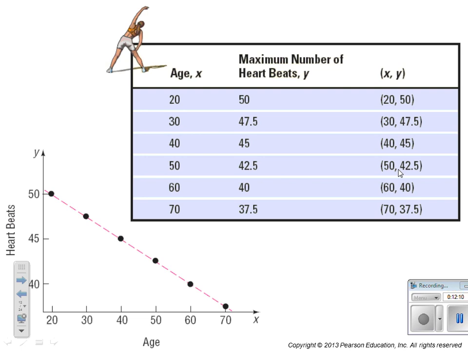So from the looks of this graph, it looks linear, but we're going to have to prove that by writing down the average rate of change.